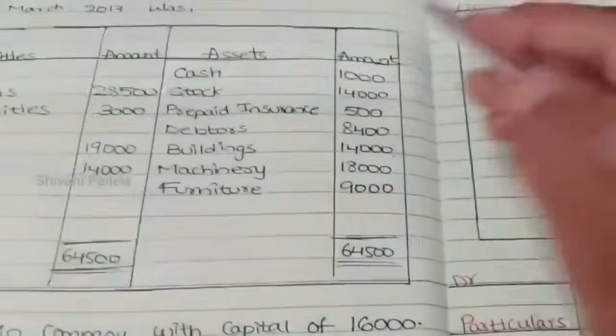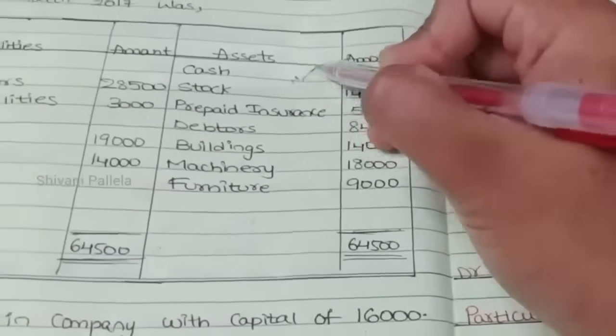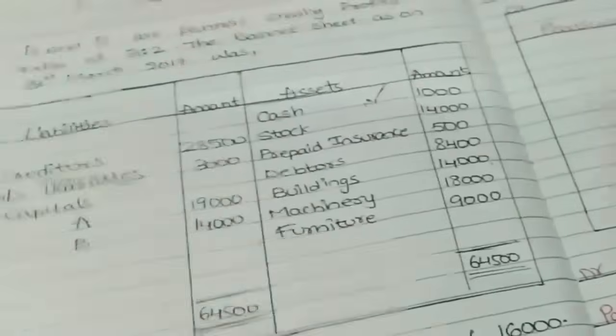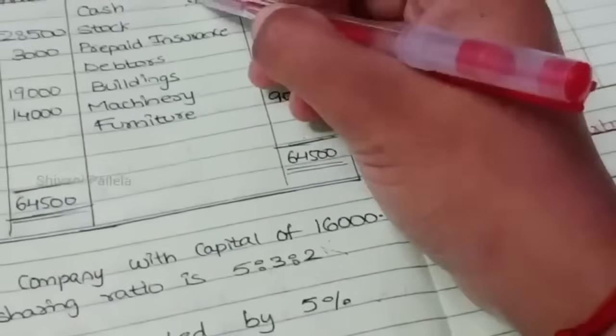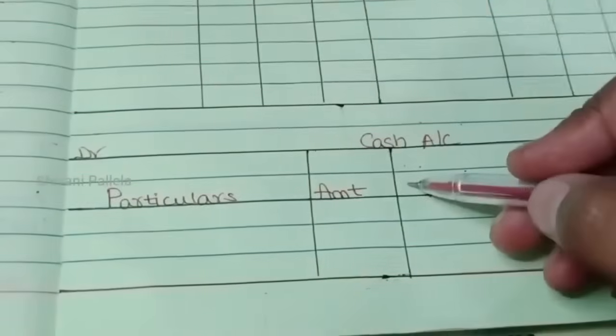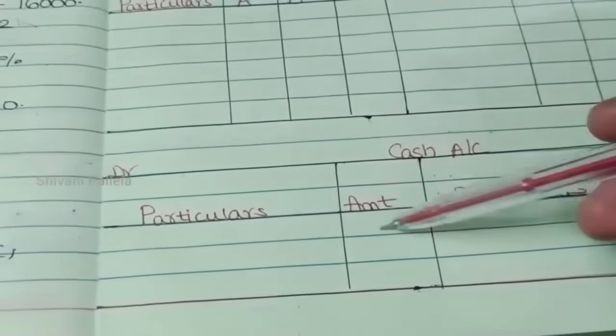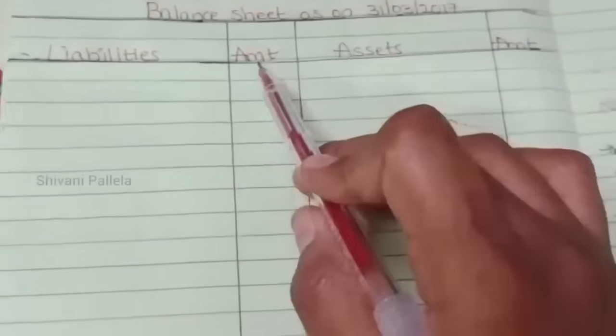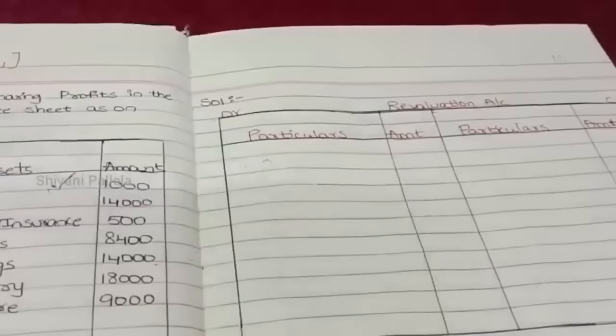Okay students, so next in question, here they have given cash. So we need to prepare a cash account. If here it is provided like bank, okay, then we need to put like here bank account. We need to give the bank account also, debit, credit, particulars amount. Okay, and next balance sheet. Here it is a balance sheet. Balance sheet as on liabilities amount, asset amount. Okay, students. So now we are starting an answer.